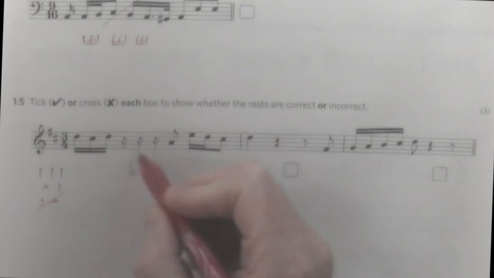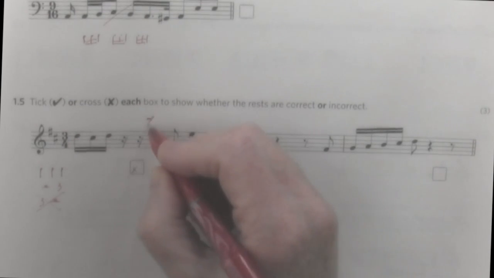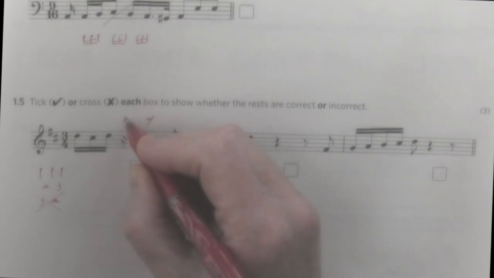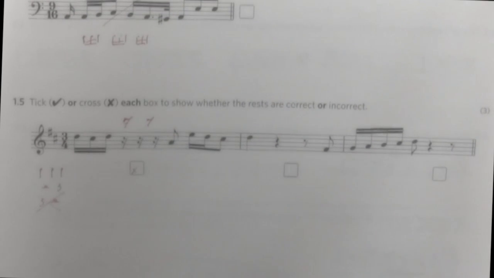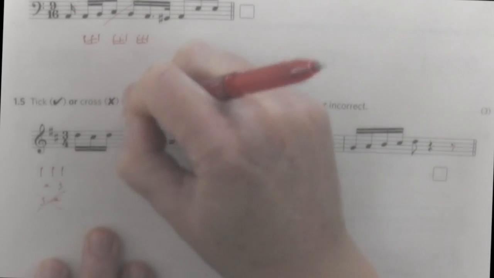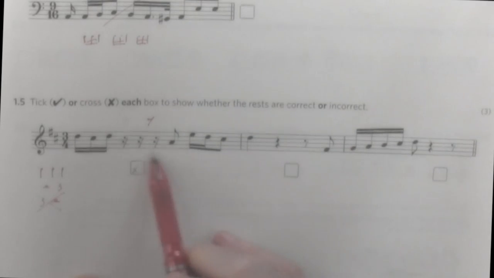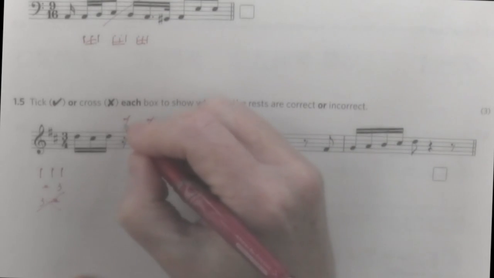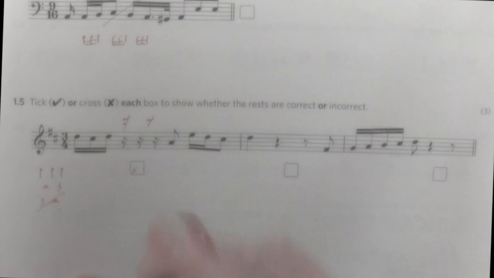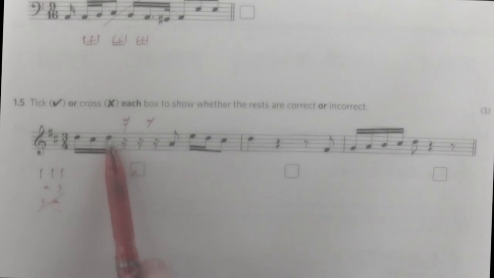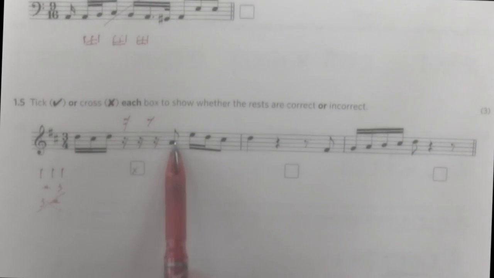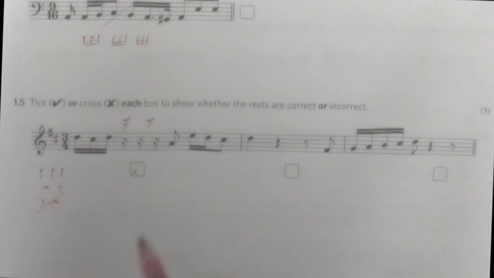Some of these must be merged. So this should have been a quaver, and this can stay as a semiquaver. Yeah, so that's it. 1 and 2, and then 1 and 2. So this is incorrect.